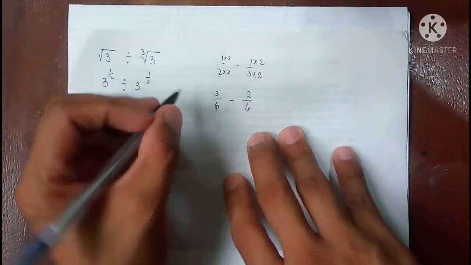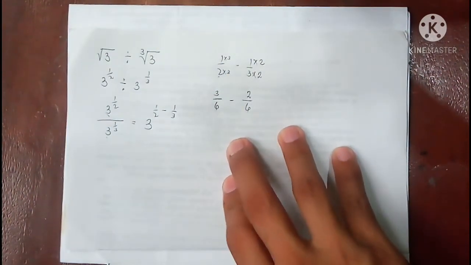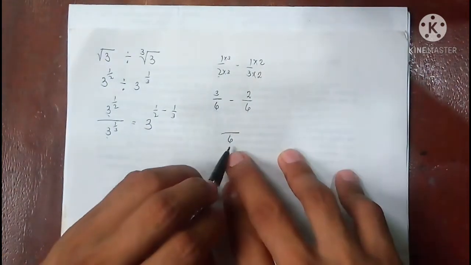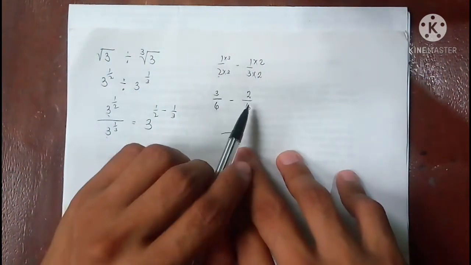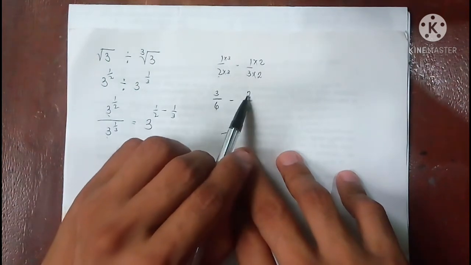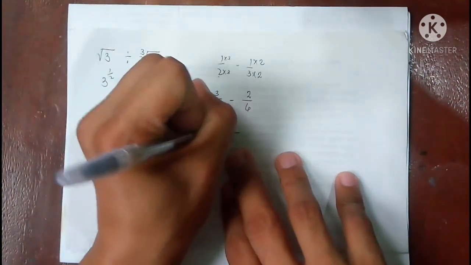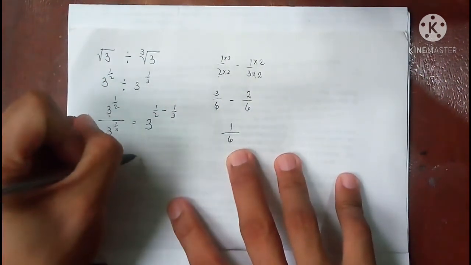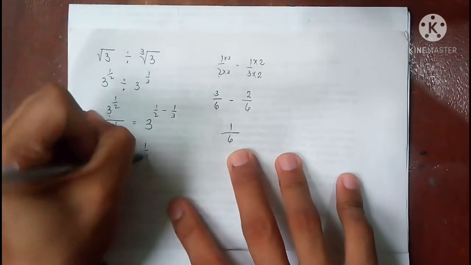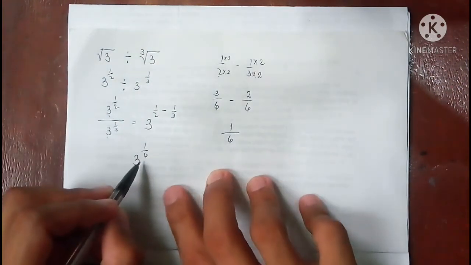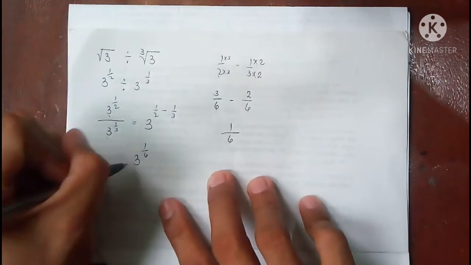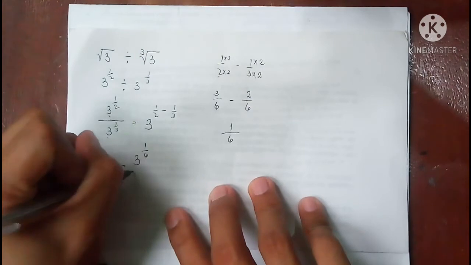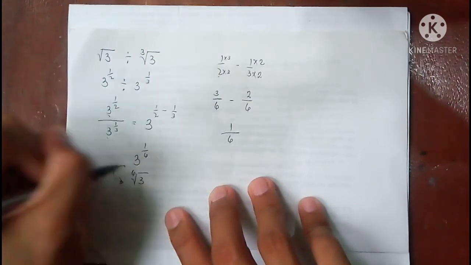And then, since similar fraction na sila, copy na the denominator. So, since pareho na, copy, 6. And then, i-operate natin ang numerator. So, 3 minus 2, that is equal to 1. So, 1/6 na siya. Ilalagay na natin siya dito. So, we have 3 raised to 1/6. And then, itong exponential form na 3 raised to 1/6 ay i-convert na natin into radical expression. So, ito ay magiging 6th root of 3.